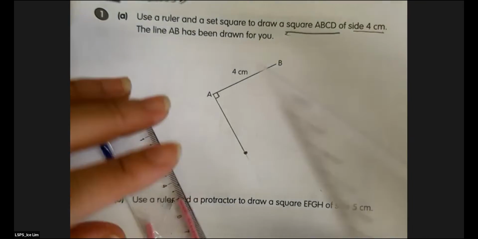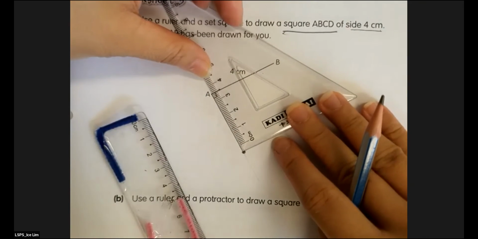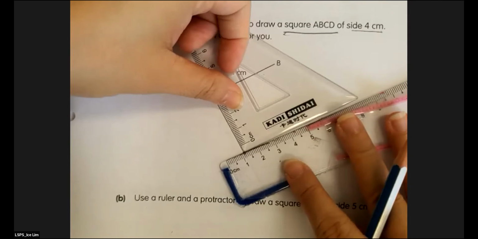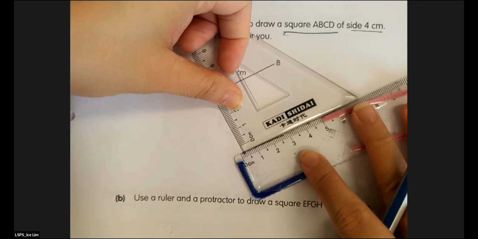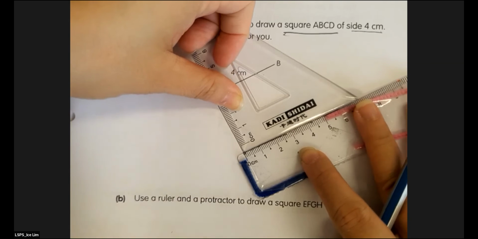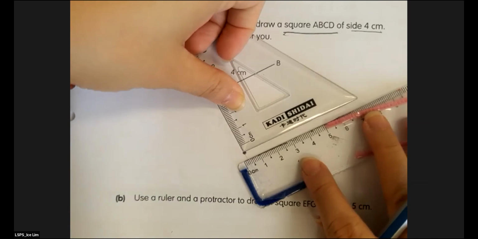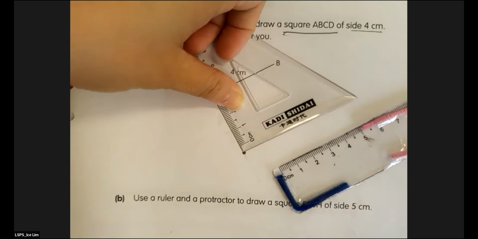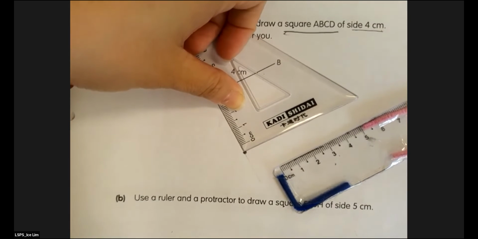Okay, set square, ruler, in this case, I'm going to play a bit of cheat. I just set my ruler at the spot, at the point. I set it where the dot is. I put my 0 at there.